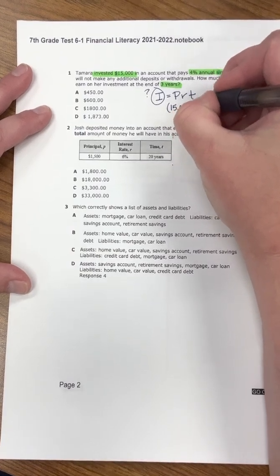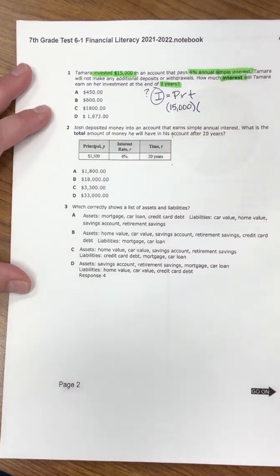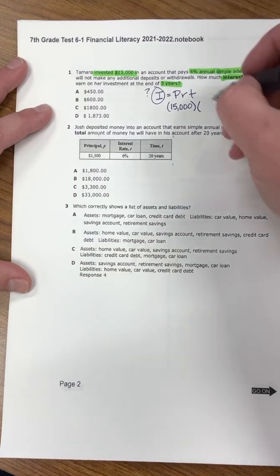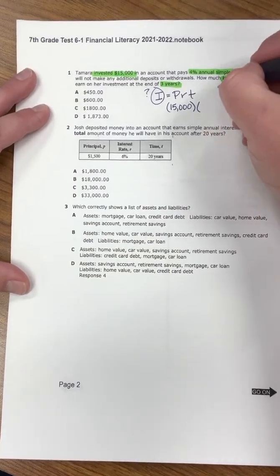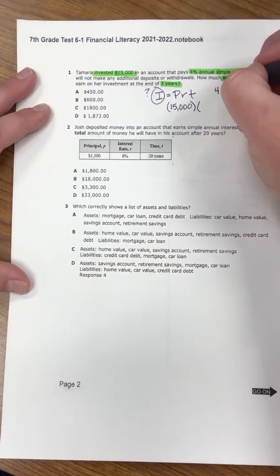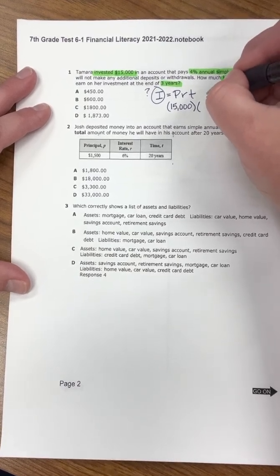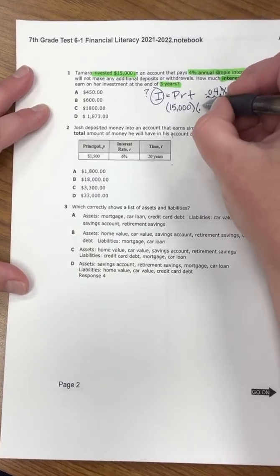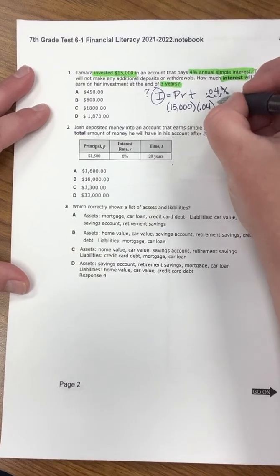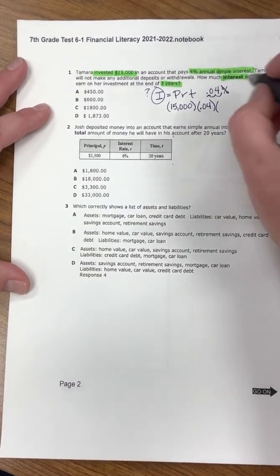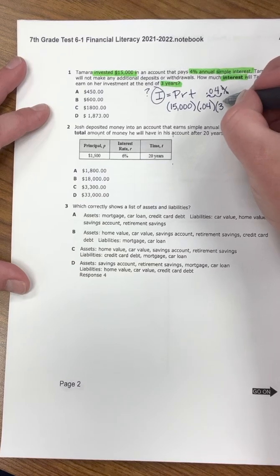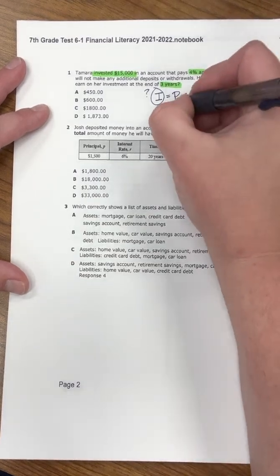So plug that in. Our rate is 4%, and remember to change it to a decimal by moving the decimal place 2 places to the left. So we have 0.04. And T is time in years, and they gave us the time of 3 years.